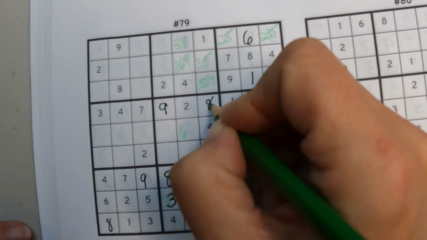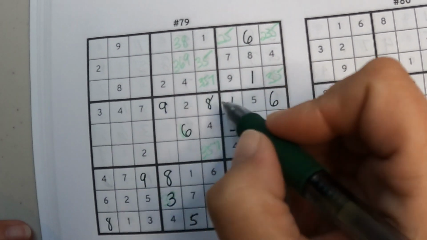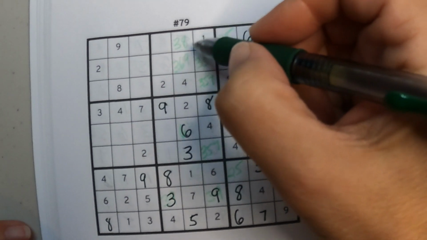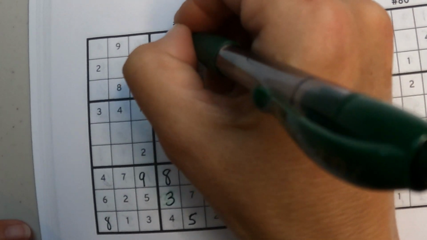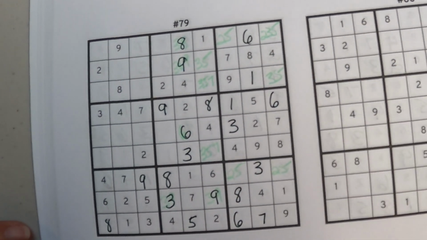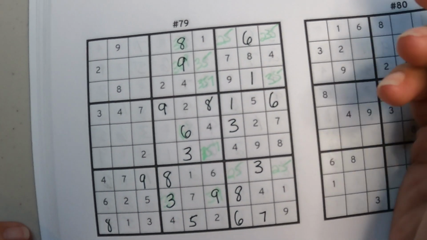So 6 up and an 8 there. So this is our 6. And since the 8 and 9 can't be here, this is our 3. And then if we look up here, that 3 makes this our 8, and here's our 9. So that 3 means the 3 can't be here.